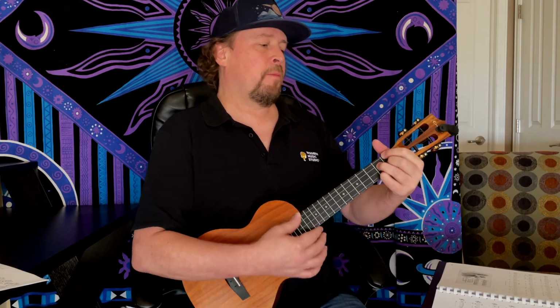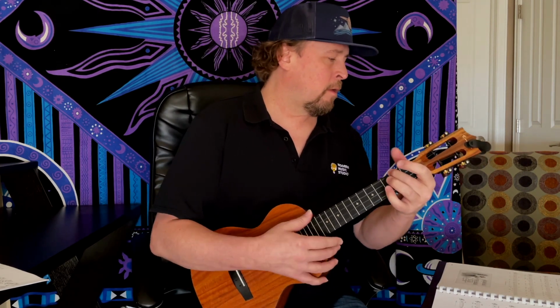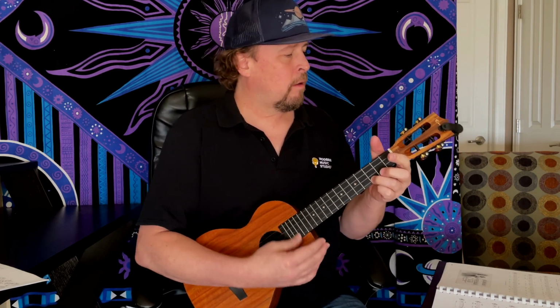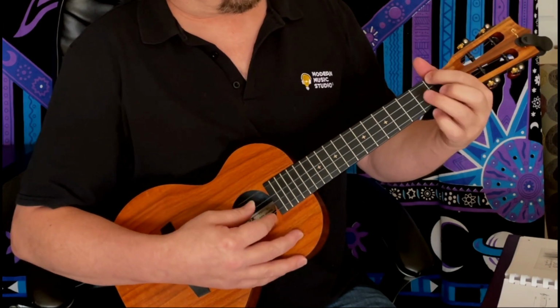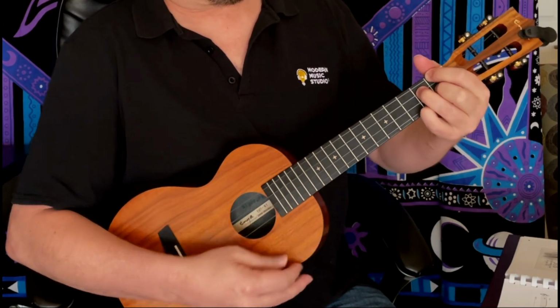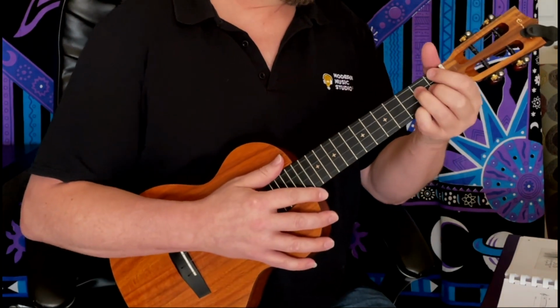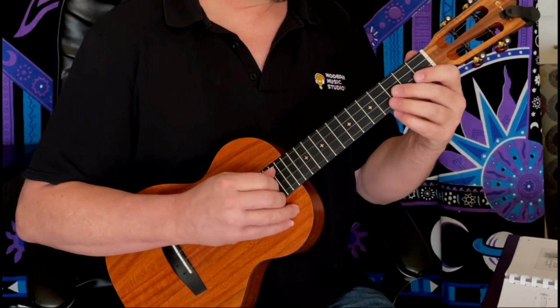Here goes G sharp diminished. Okay, so let's look at that G sharp diminished. 1, 2, 1, 2. Gotta use all those different fingers on that one. So let's try that again. 1, 2, 3.